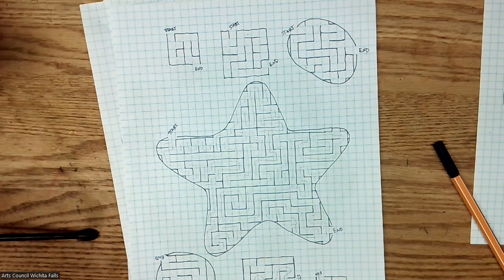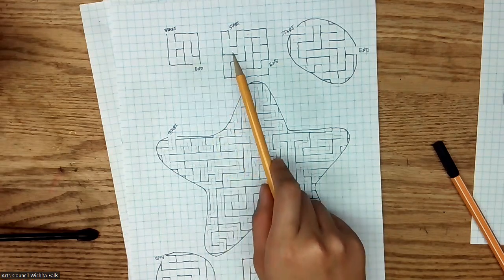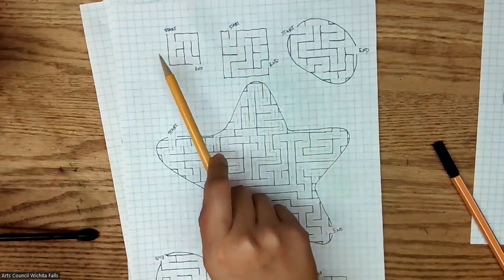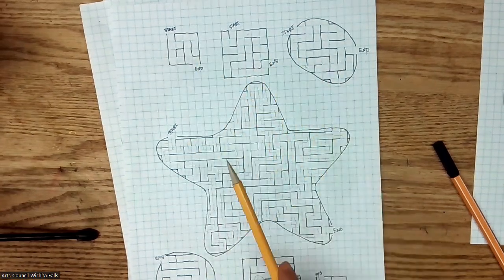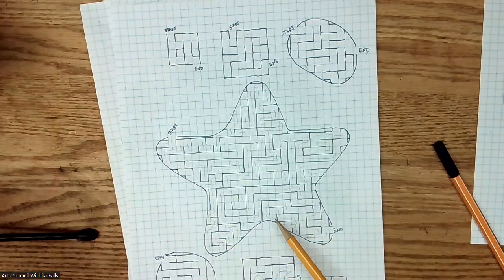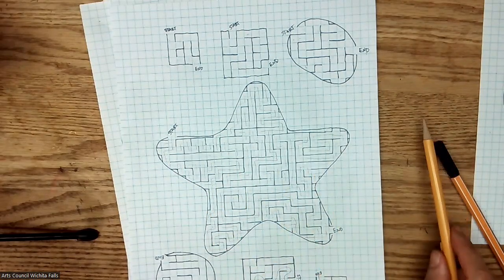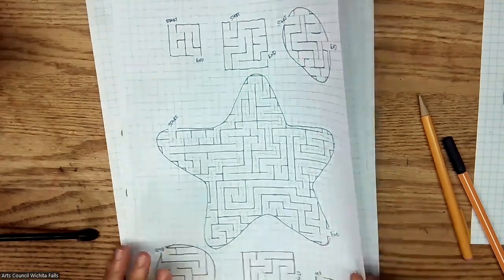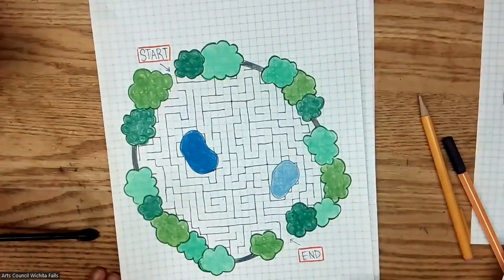We're going to learn how to use graph paper to draw a maze. We're going to start off with little practice mazes, and using what we learn, it's all the same steps to make any of these mazes. You can scale it up, create a maze in a fun shape, use the entire paper to make a giant maze. You can make a maze with some decoration.